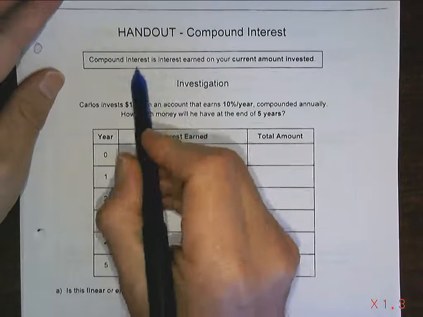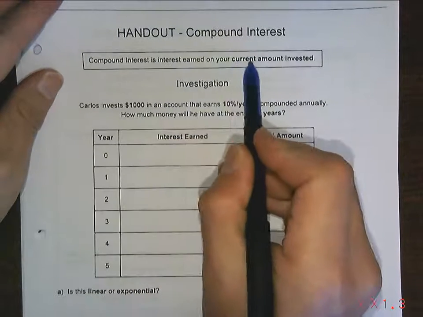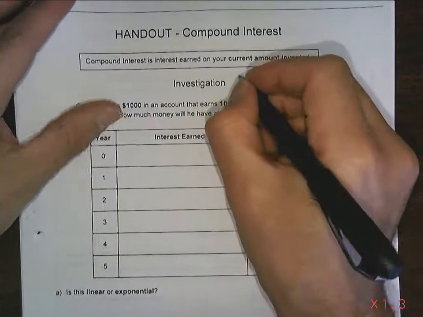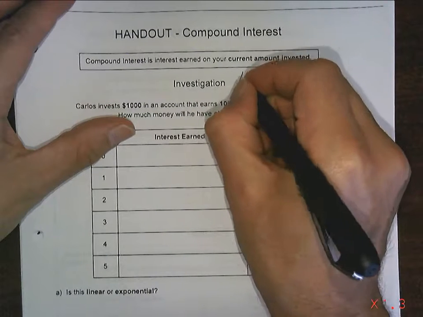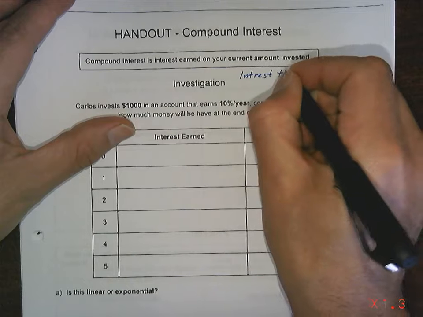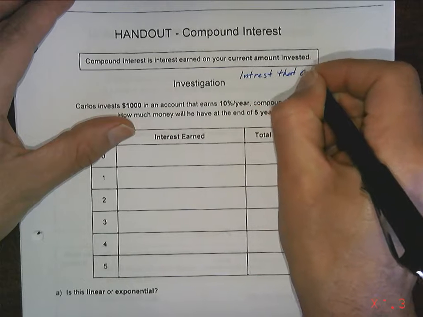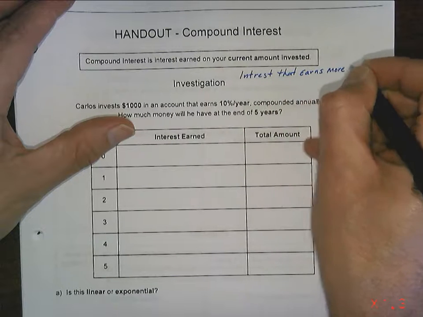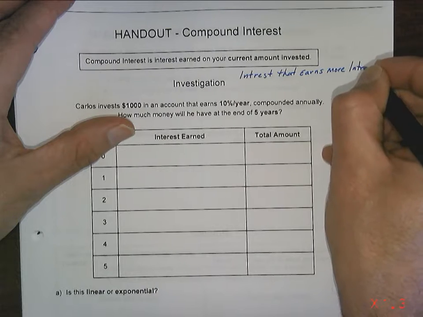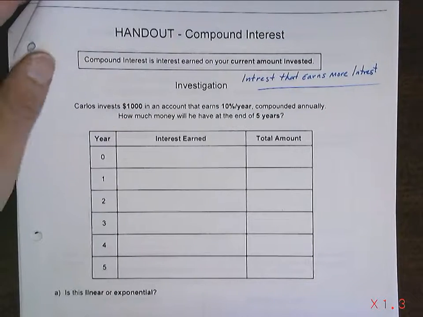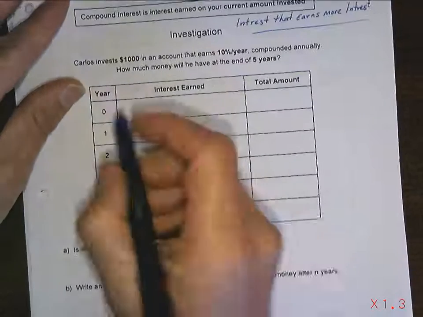Compound interest is interest earned on your current amount invested. That's a little bit tricky. Why don't we think about it as interest that earns more interest? So in compound interest, your interest earns interest, not just your principal. So here's the same idea.